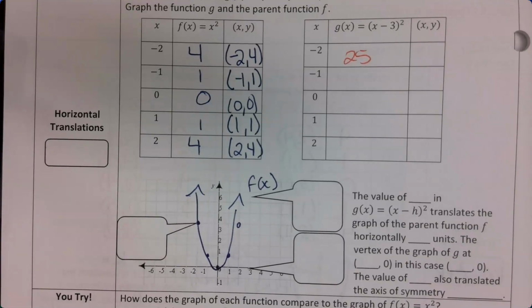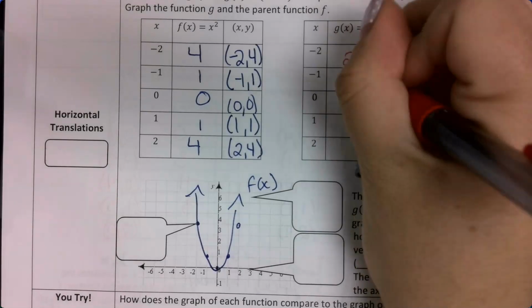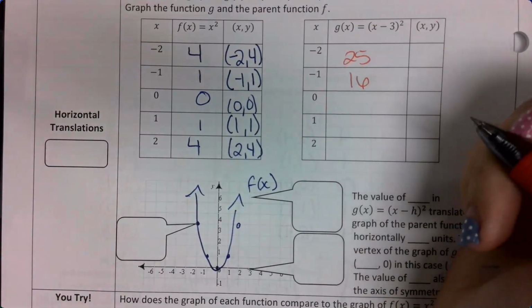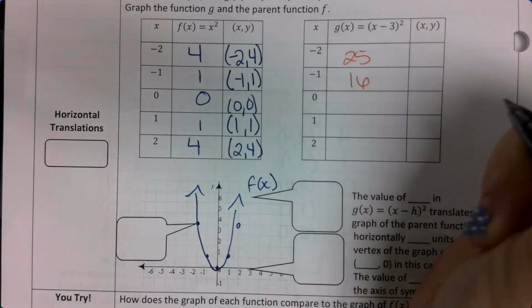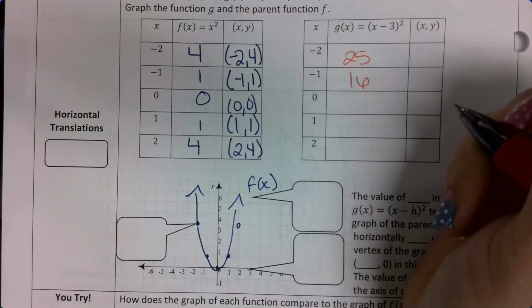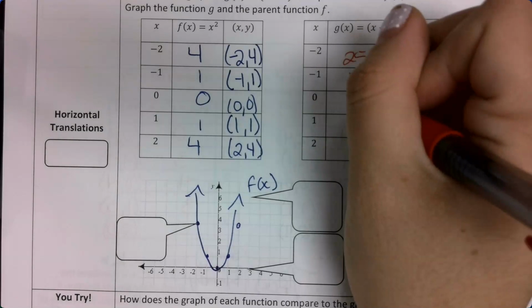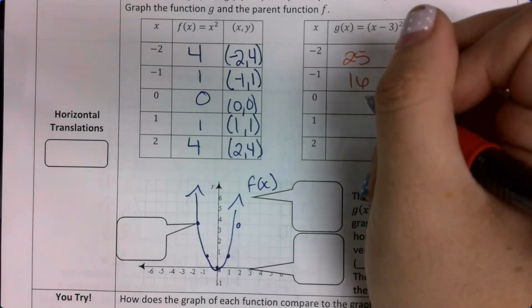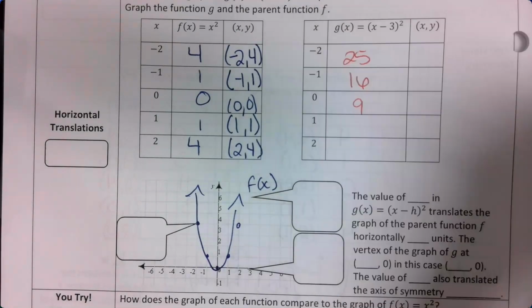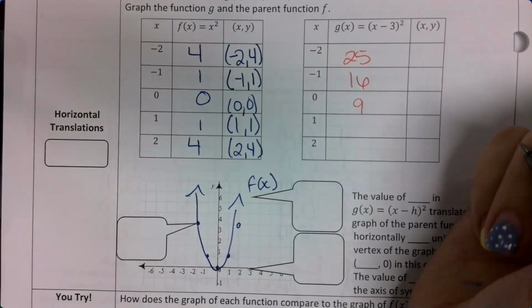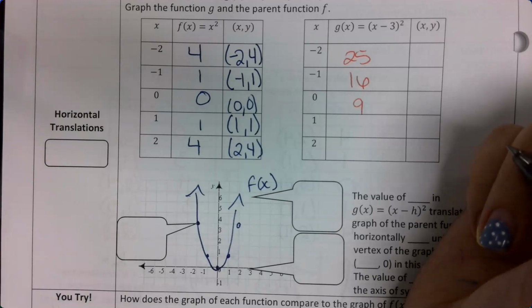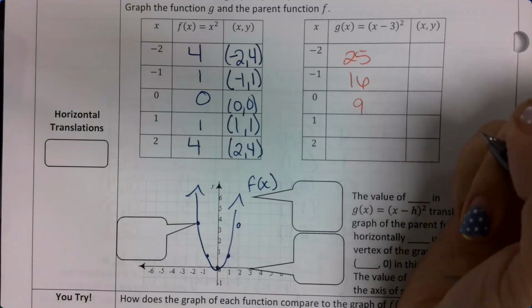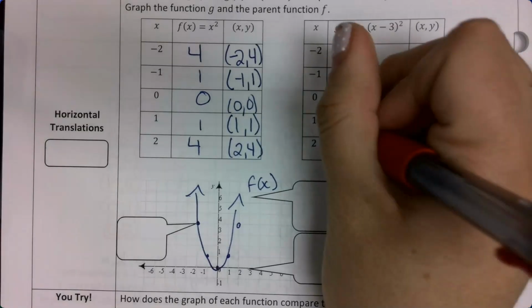What do I get when I plug in -1? 0. Okay. 1. 2.